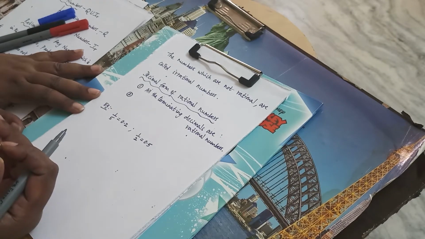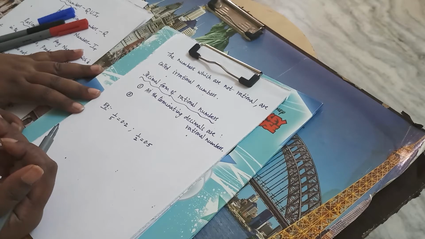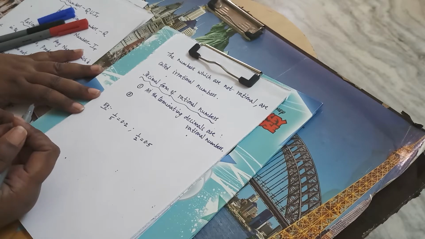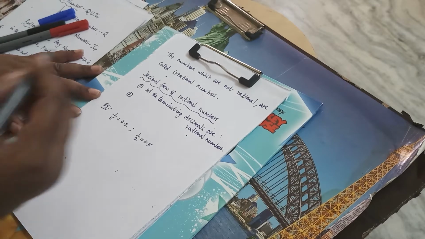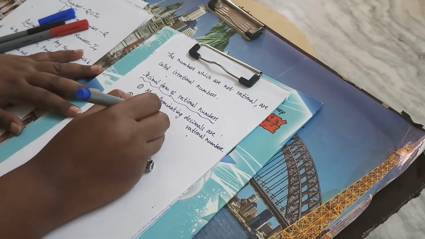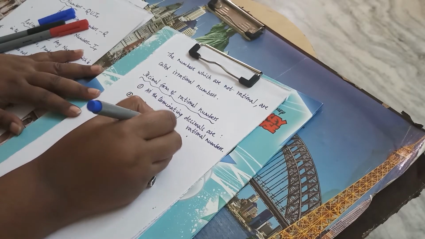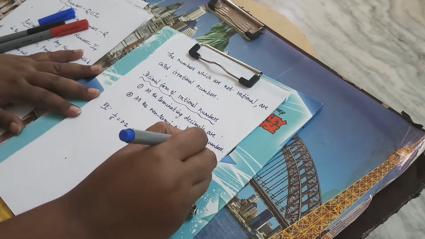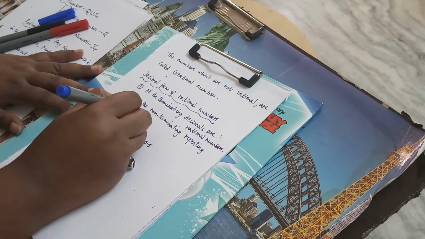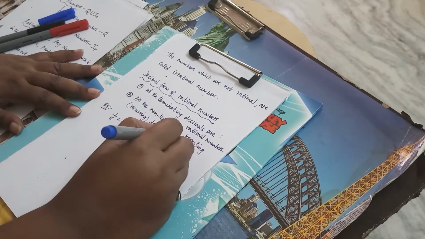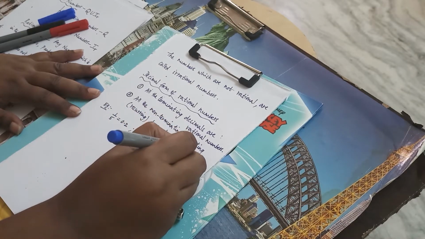So what about non-terminating decimals? Under the non-terminating decimals, there are two categories: non-terminating repeating decimals and non-terminating non-repeating decimals. So under this, all the non-terminating repeating, otherwise called recurring decimals, are rational numbers.